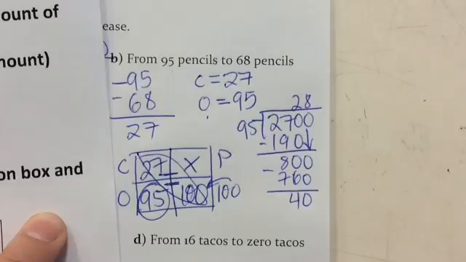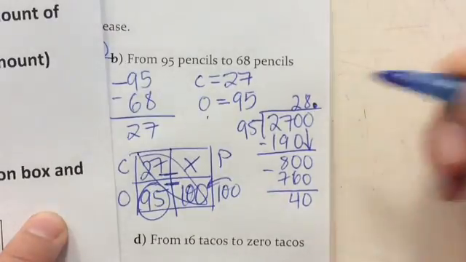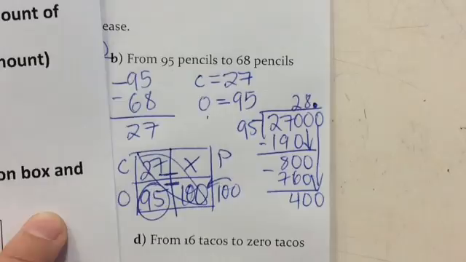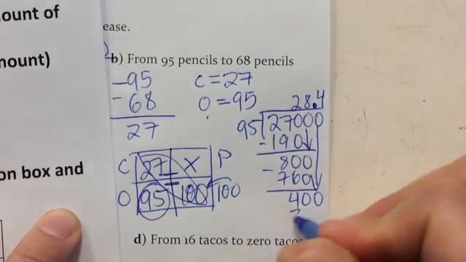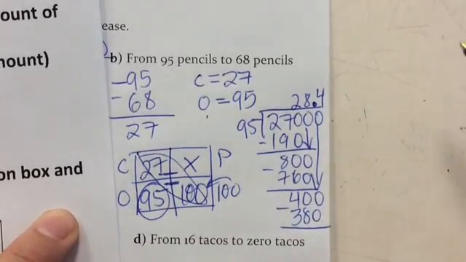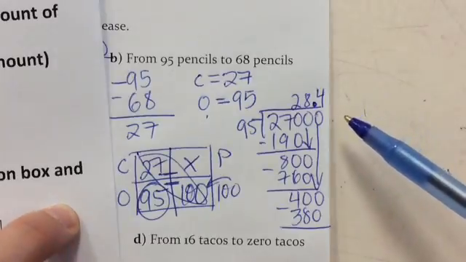But I cannot finish my division because I don't have a zero as a remainder, so I put a decimal in my quotient, add a 0 inside the house, and bring it down. 95 goes into 400 4 times. 95 times 4 gives you 380. I'm going to stop right here because what I want to know is the percentage of decrease.